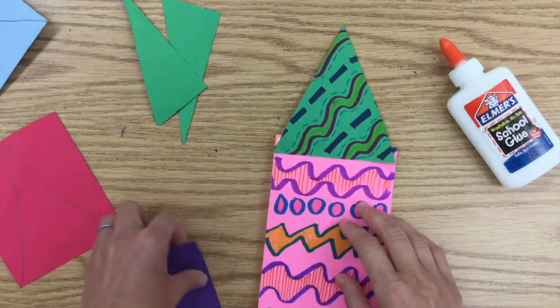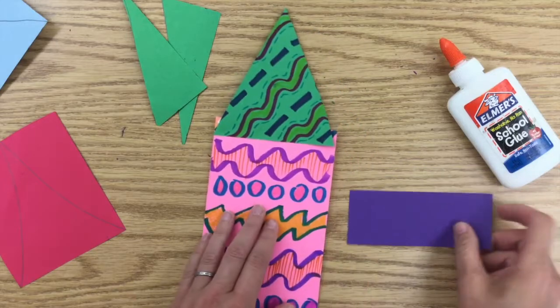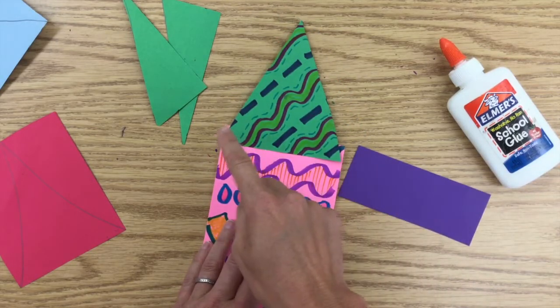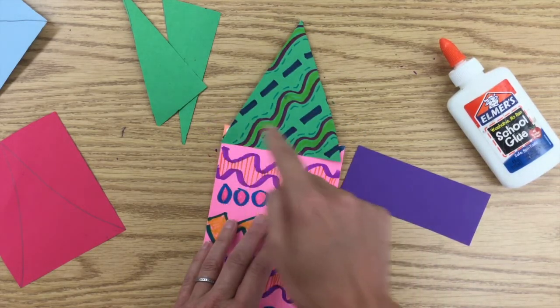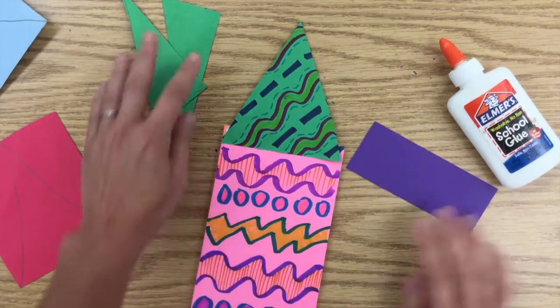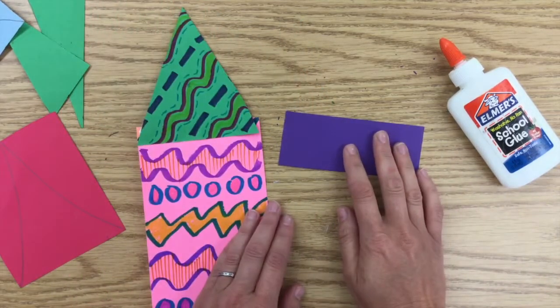The next step is to add the cornice, and when we add the cornice, it's going to cover up whatever part of our building is showing outside of our roof. So let's take a look and see how to do that.